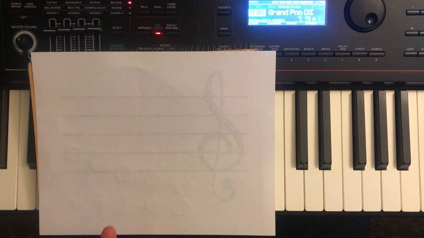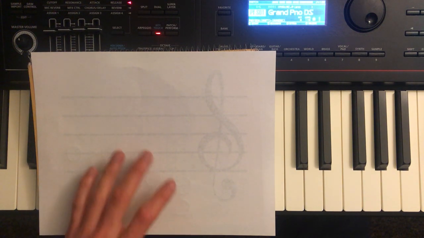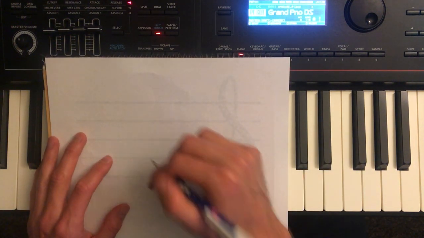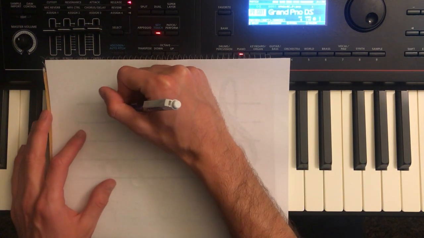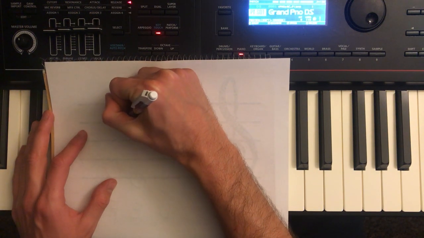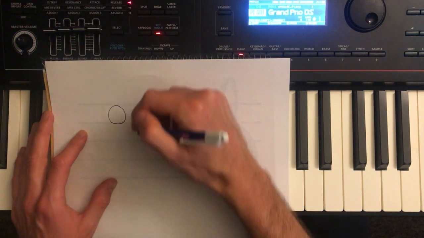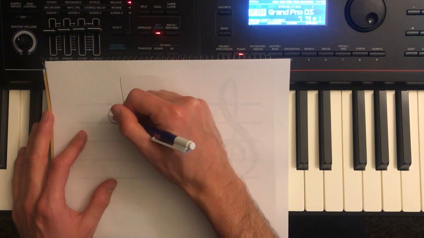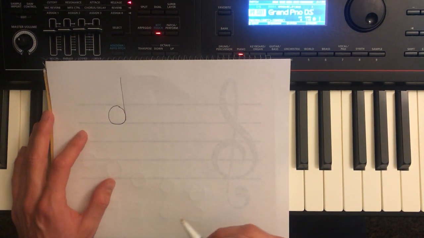So the way we determine how long we need to hold the note down for is how the note looks. The 2 notes we're going to talk about today are what we call quarter notes and half notes. A quarter note is a note that has a circle like that with a line either coming up the right side or down the left side. It will have one or the other.